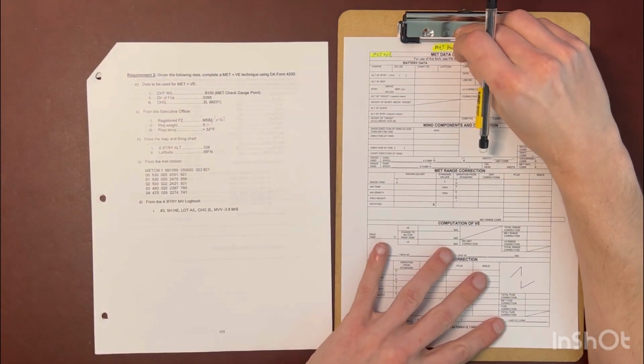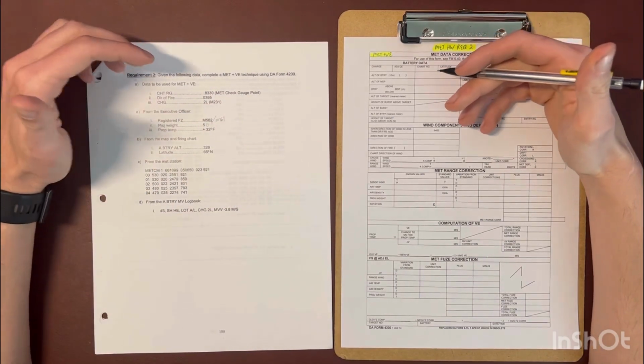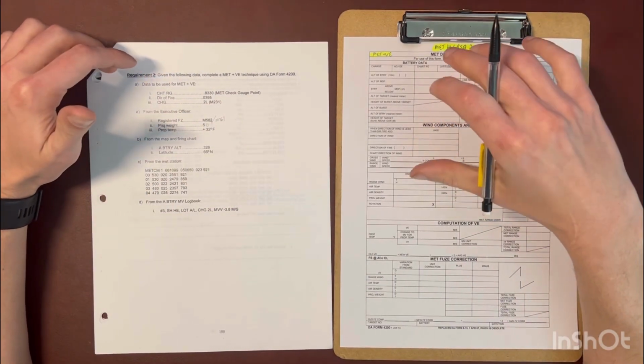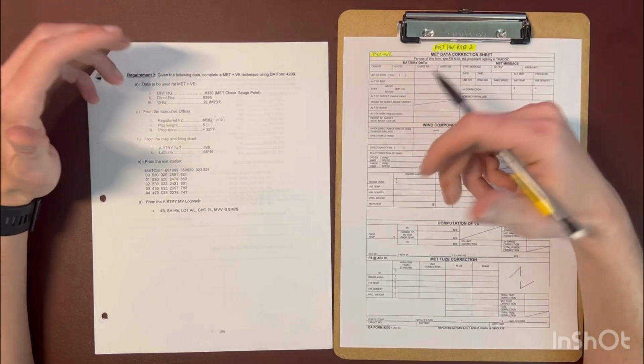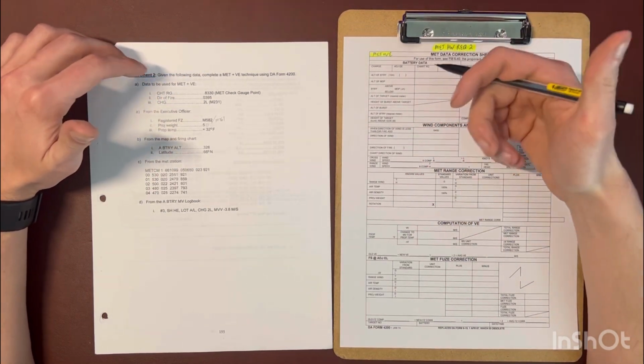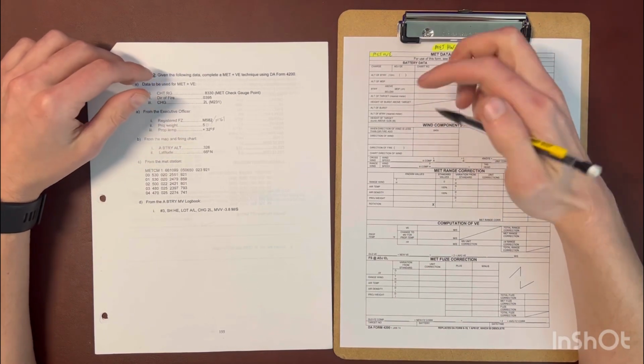So MET plus VE, there's not a step action drill for this in the TC. You can use the MET check gauge point step action drill if you wanted to, or you could refer to your Mod 2 notebook. But the big takeaway about a MET plus VE technique, there's really 2 big things.